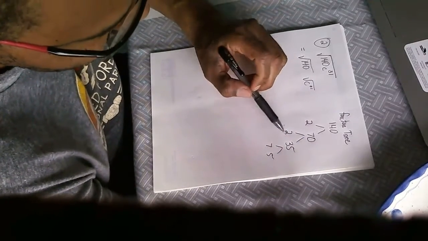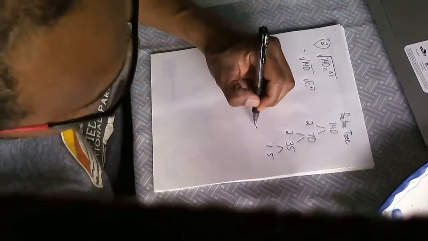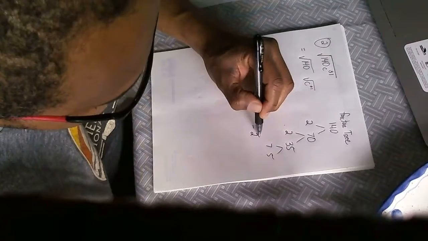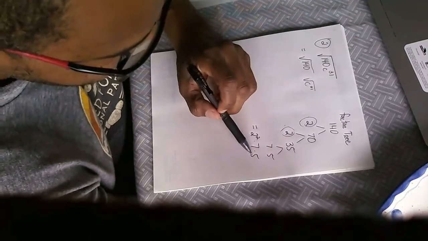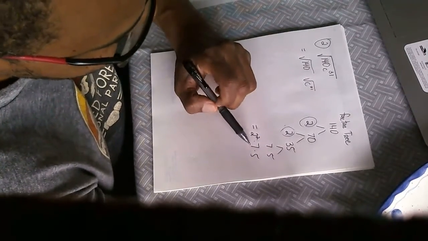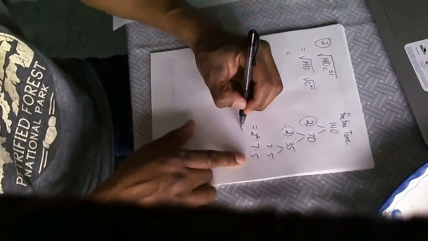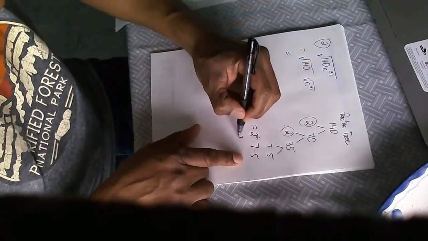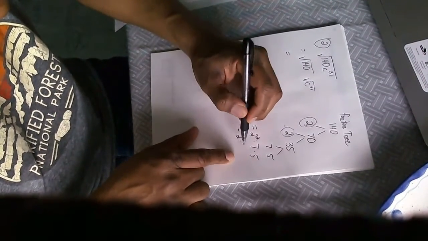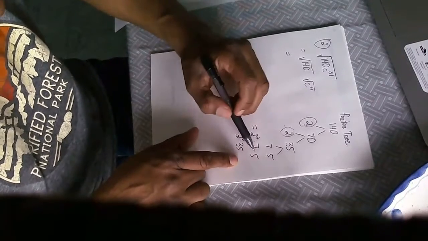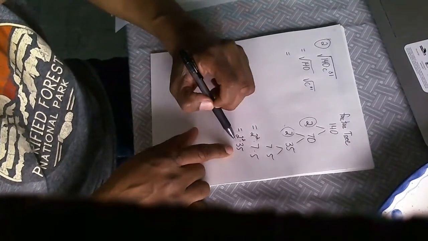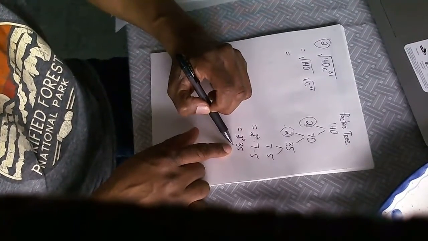So we're going to break this down to 2 squared, because you have 2 of those, times 7 times 5. Notice none of these are doubled. So I'm really going to rewrite this as 2 squared times 35. Since these are not squared, I'm just going to recombine them.